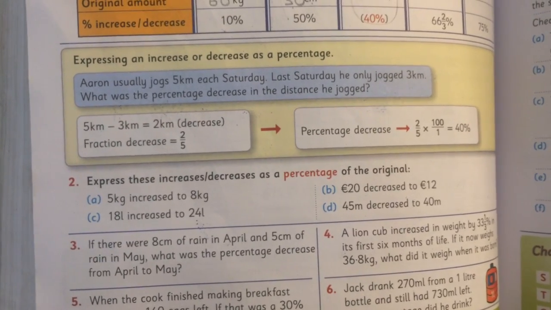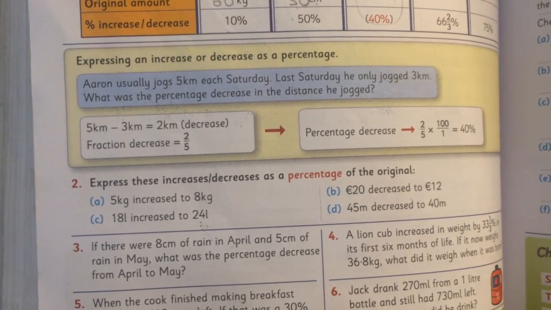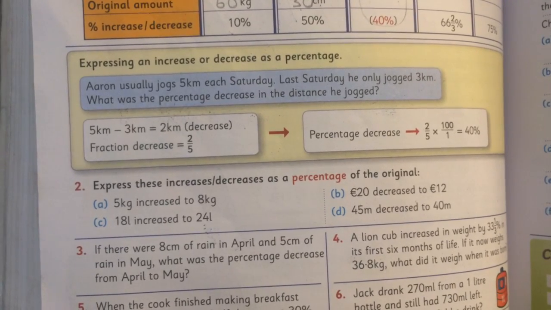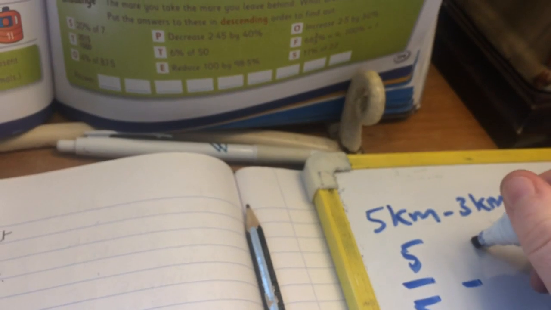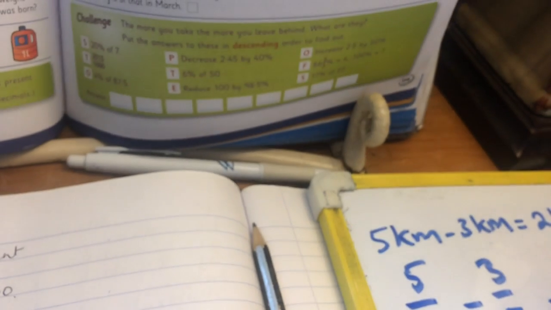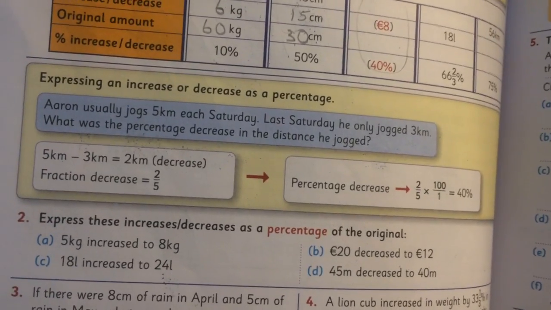So for the fraction decrease, he had 5 fifths, take away 3 fifths equals 2 fifths.